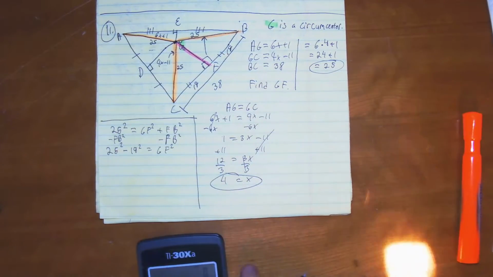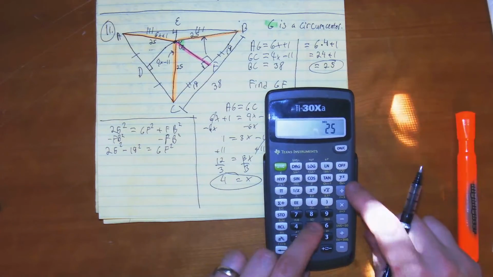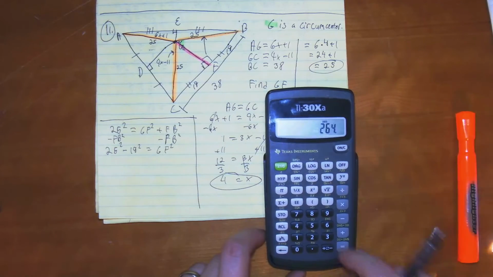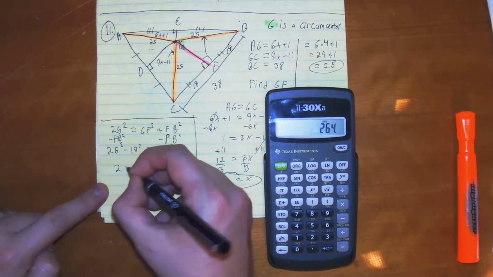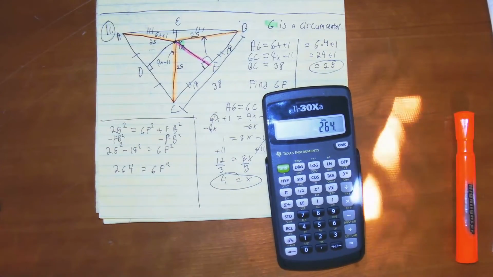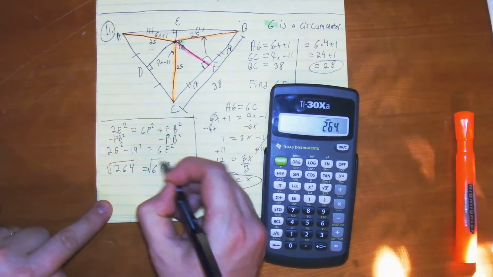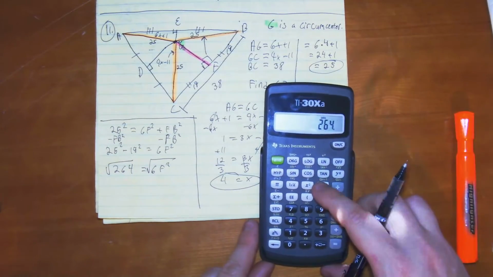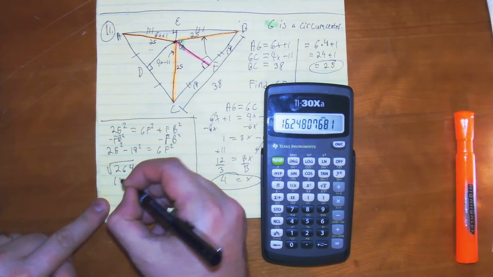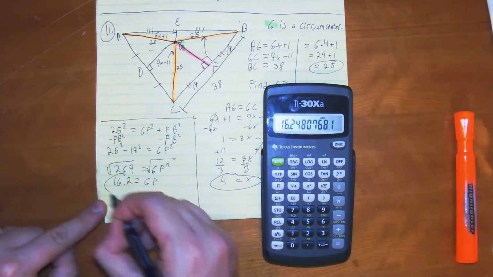From here, you can just use your calculator to do all the heavy lifting. So 25 squared minus 19 squared would give you 264, which is equal to GF squared. And then, as we can recall, the inverse of an exponent is a square root. So from here, square root both sides, and you get about 16.2. So the length of GF is about 16.2.